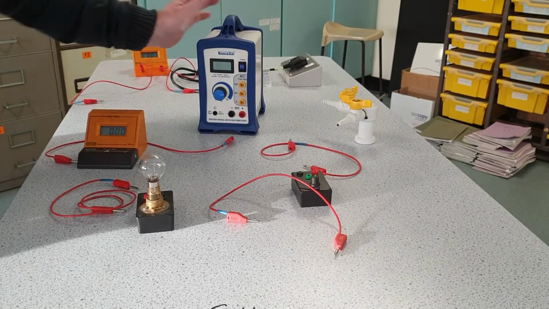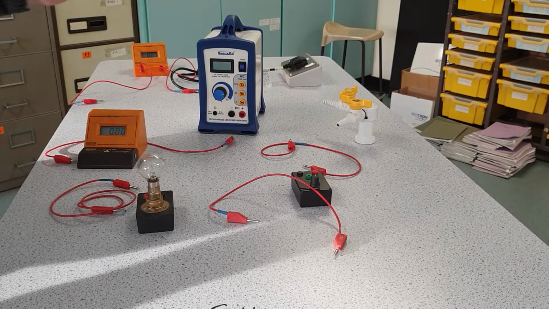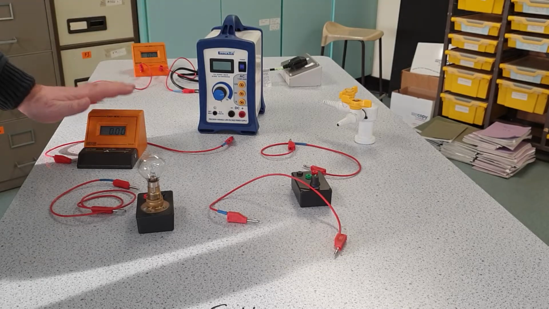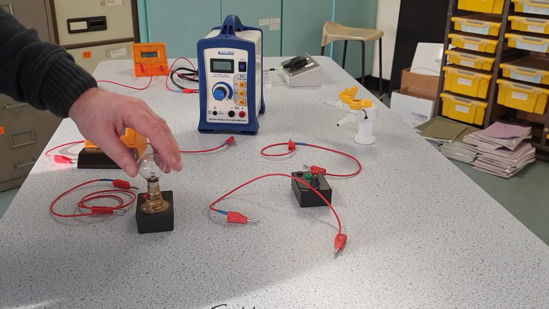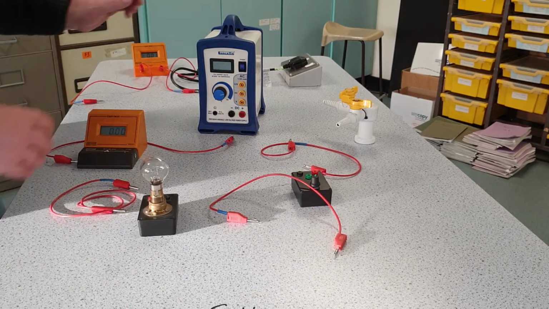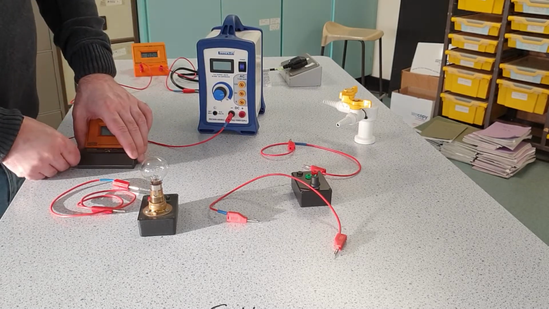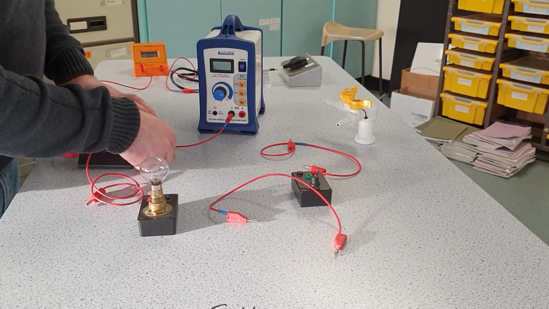What I'm going to do first of all is just make a loop, a simple series circuit of the power pack, the ammeter, the component, which in this case is the light bulb, and the variable resistor. So obviously you'll need some wires to do this. So I'm just plugging it all in one loop.